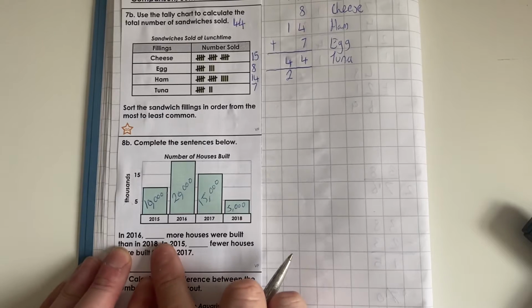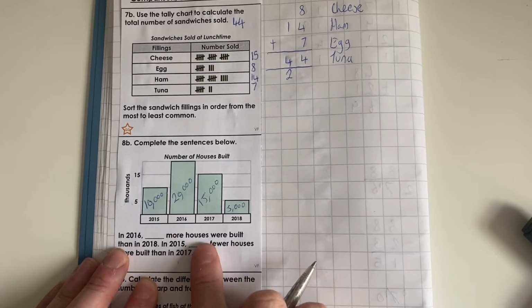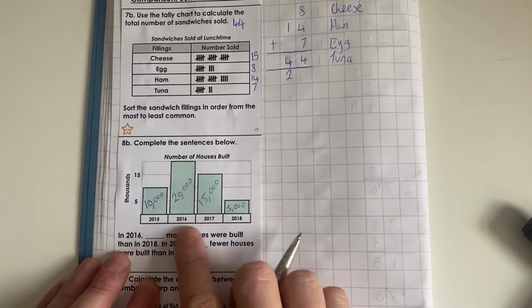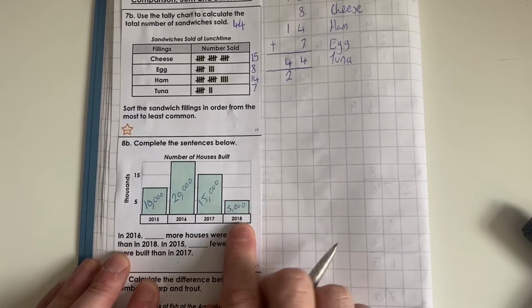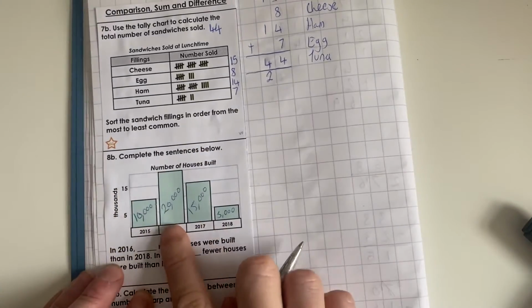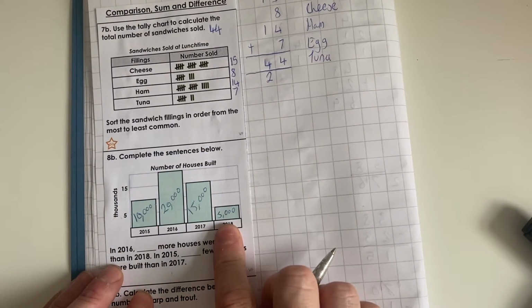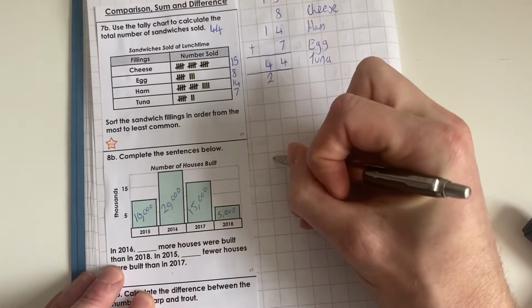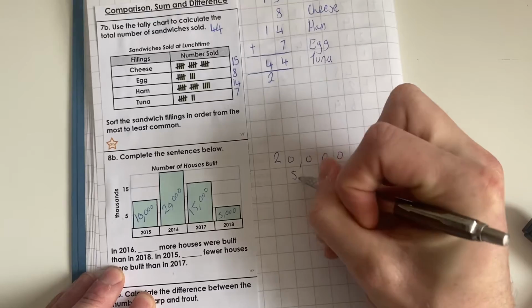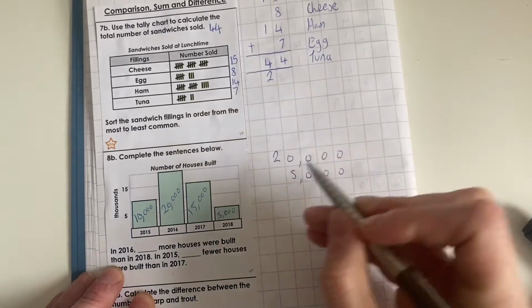So in 2016 how many more houses were built than in 2018? To do this we need to work out how many more houses were built in 2016 than 2018. We can do a column method to help us if we wish. If we know the answer using our mental arithmetic, that is brilliant.